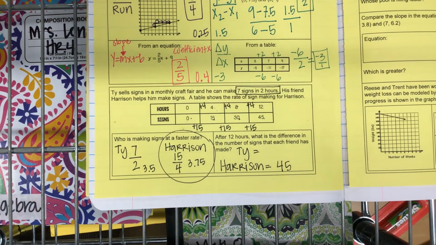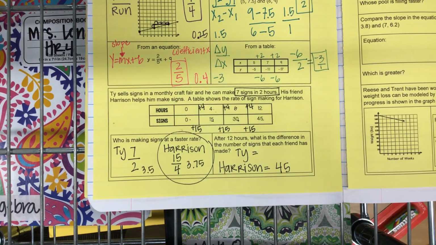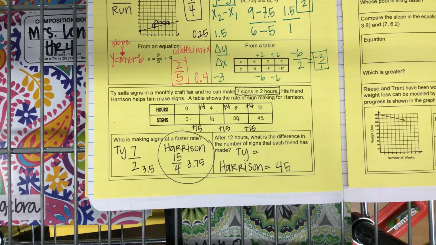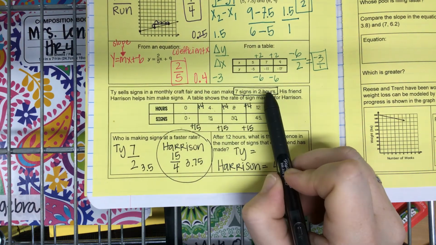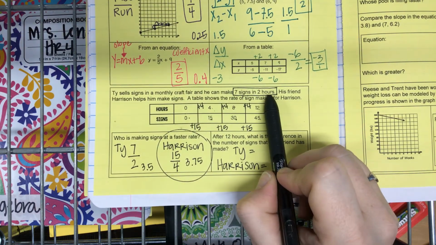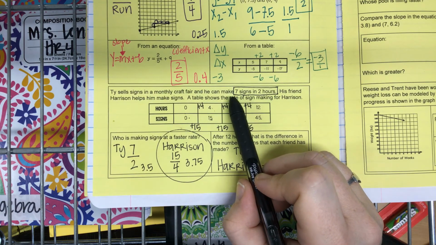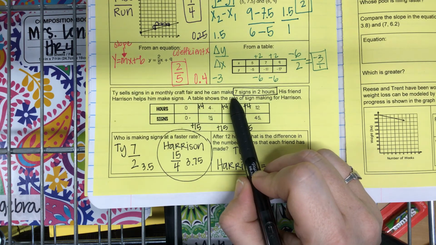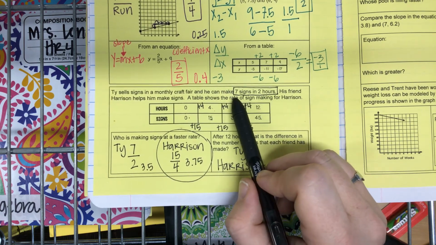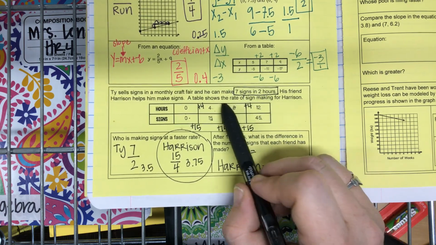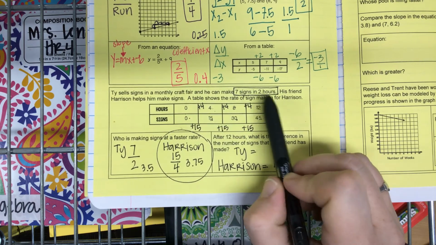Can you figure out how many signs Ty made? How? So in 2 hours, he made 7. So if I double that, 4 hours, he made 14, right? And then in 6 hours, can I add 7 each time? 21 signs for 6 hours. 42.